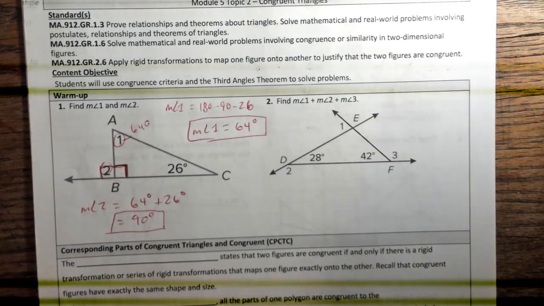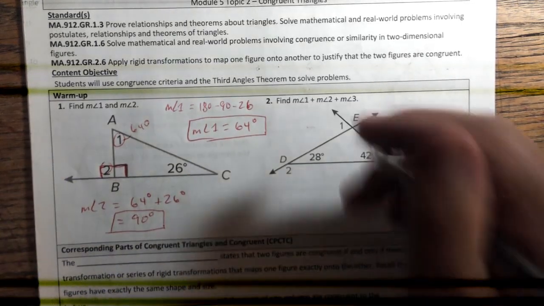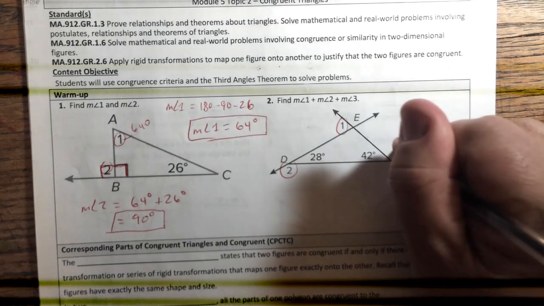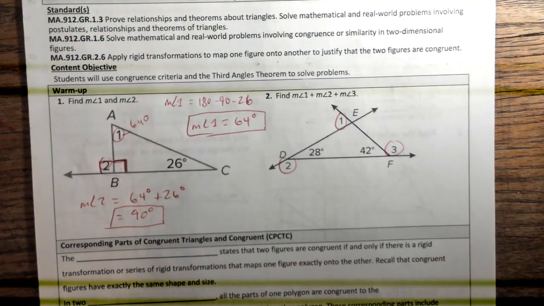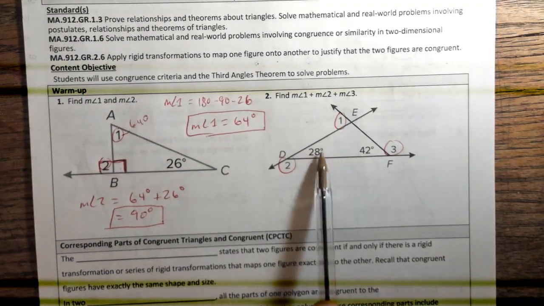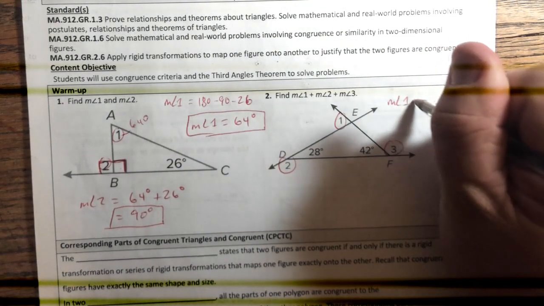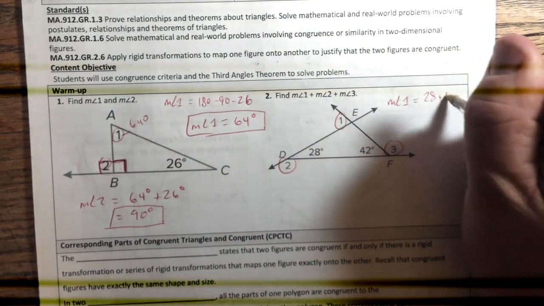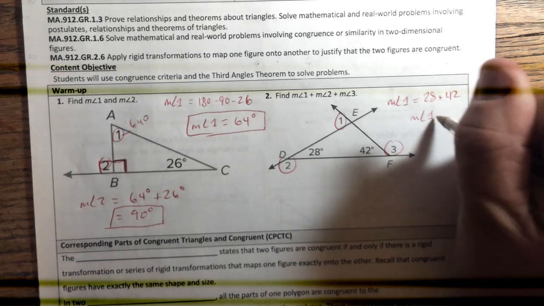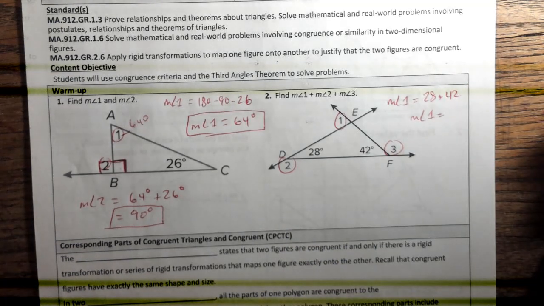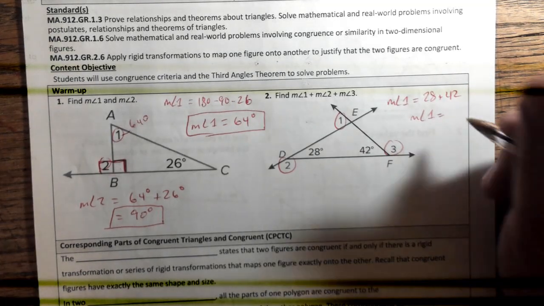Isn't math great? All right, number 2. Find the measure of angle 1, the measure of angle 2, and the measure of angle 3. So 1, 2, and 3. All of these are exterior angles. So let's start with what we know. We know that 1 is going to be this plus this. So the measure of angle 1 is 28 plus 42. So the measure of angle 1 is 70.